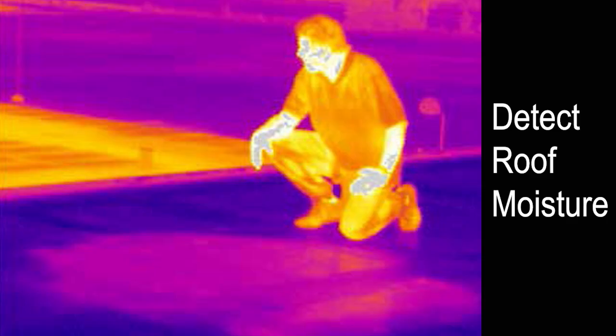For another example, we can detect roof moisture. Here we have an image that shows a leak in a roof. This is best performed at night after a sunny day and in dry conditions. As the sun shines, it heats up the roofing and the top of the insulation below it. And once the sun sets, the insulation begins to cool. However, the damp insulation cools at a much slower rate than the dry insulation. So the leaky areas are detected as warm spots when viewed at night.